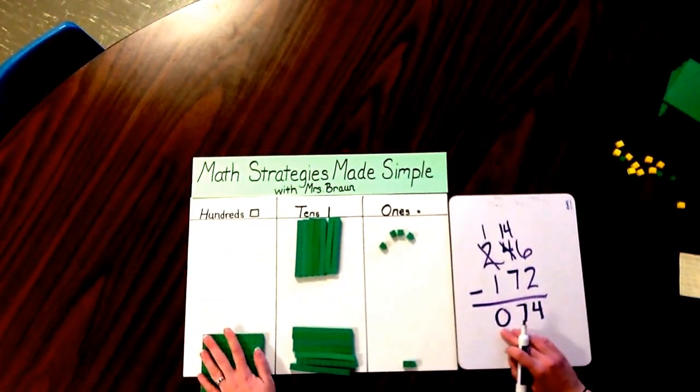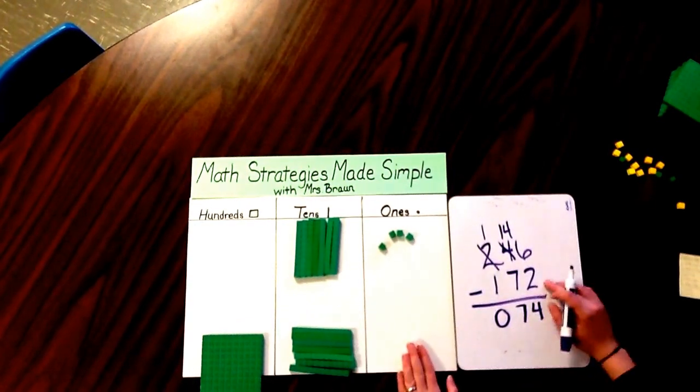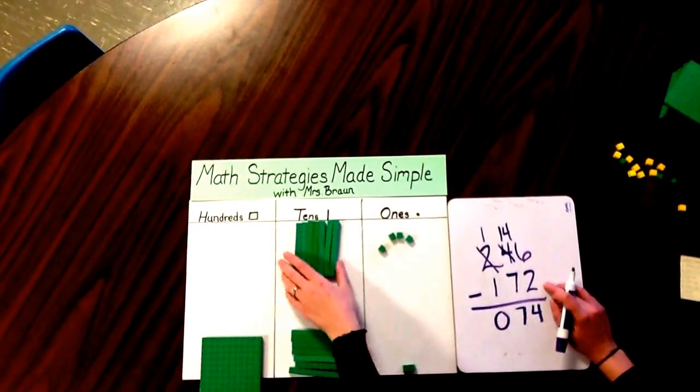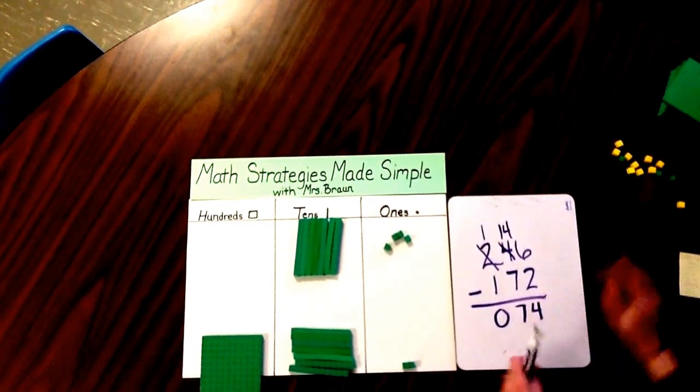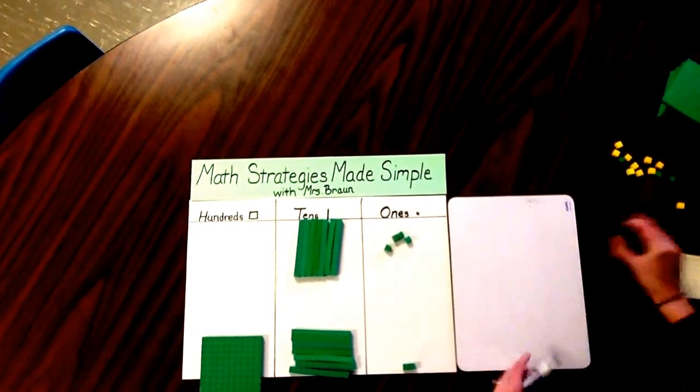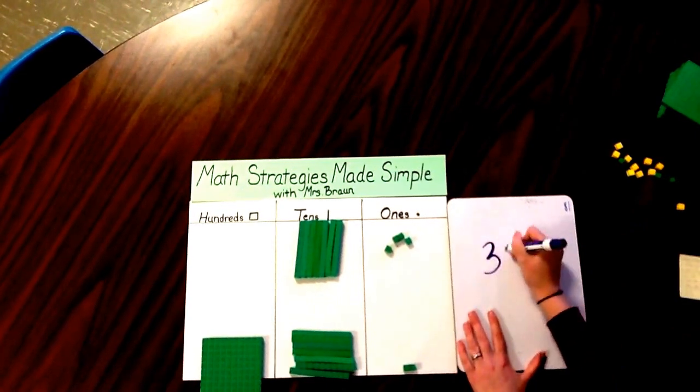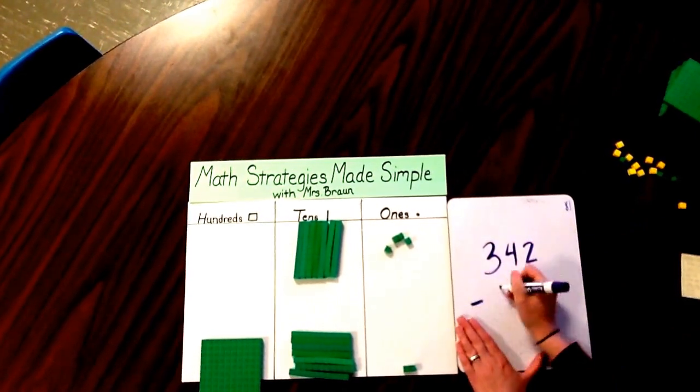So down here I have my 172 that I needed to take away, and I'm left with 74 as the difference, or my answer. Here's one for you to try at home. 342 minus 151.